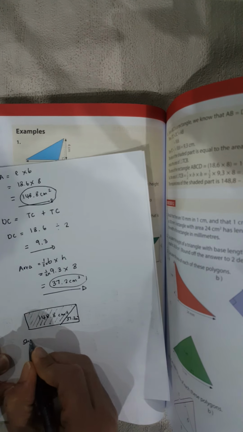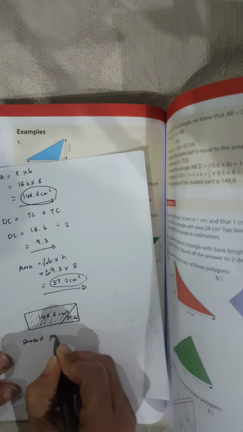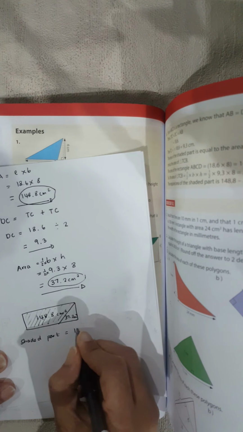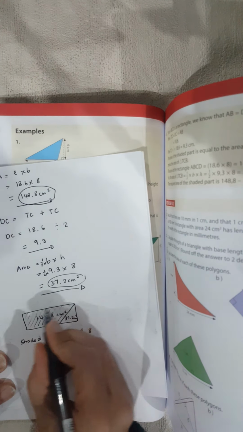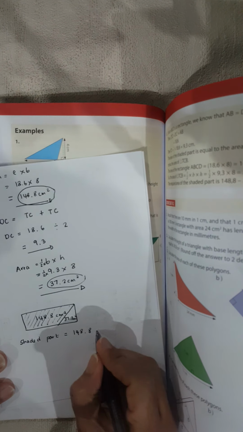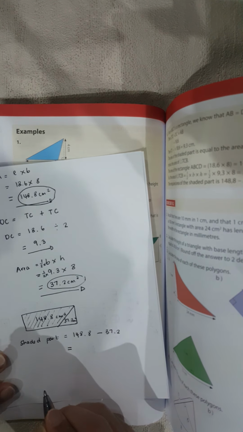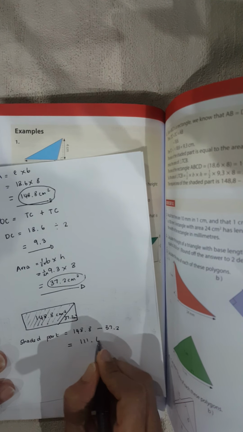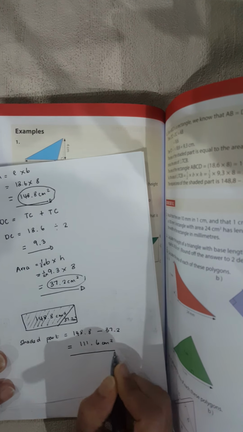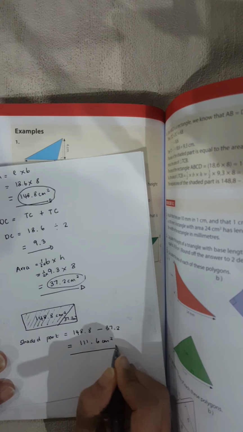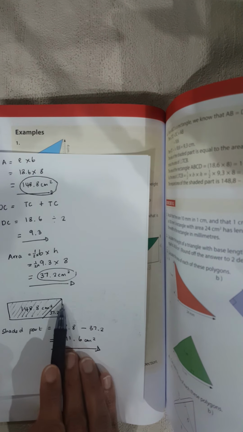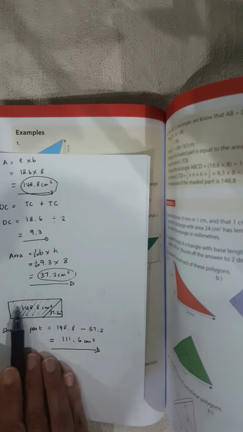I'm going to say that the shaded part is equal to 148.8, which is the whole rectangle's area, minus that 37.2, and that is going to give me the shaded part. Can you see? So I'm going to get 111.6 centimeters squared. So what we have done is we've used all the information in the diagram. We calculated first the area of the full rectangle. Then we calculated the area of the small triangle. Then because we can minus this part here, we're ending up with the shaded part.